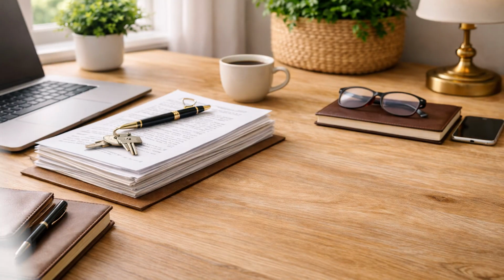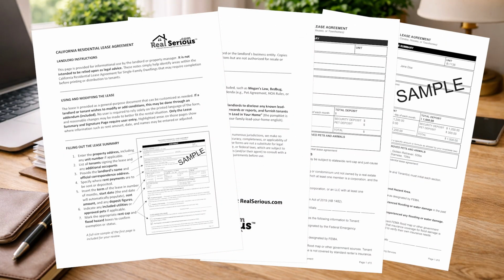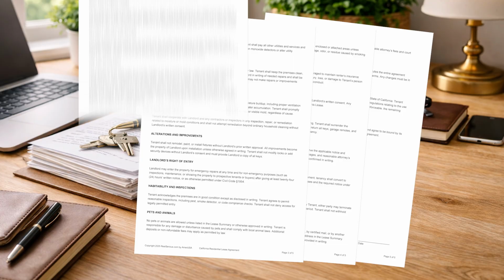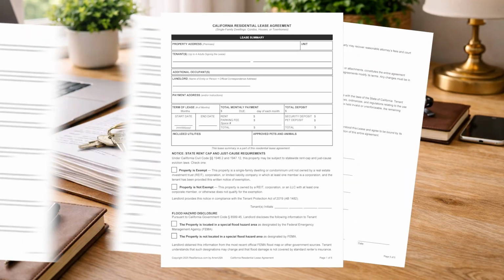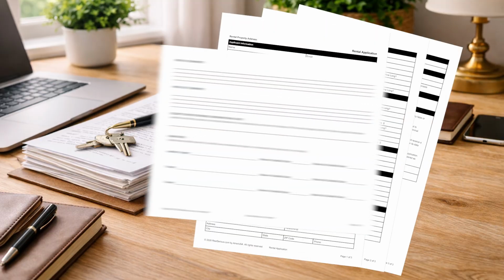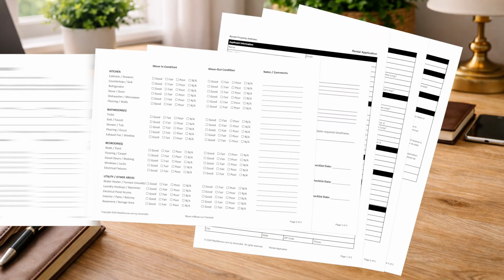And for those landlords that want more than just a lease, we offer a complete California rental forms kit. It includes the lease plus commonly used documents like a rental application and move-in condition forms. If you're preparing for a new tenancy, the kit helps keep everything simple, organized, and ready to use.